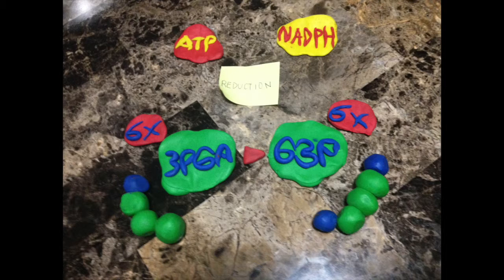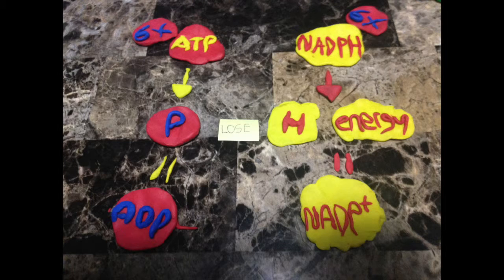The second step is carbon reduction. 6 ATP and 6 NADPH give energy to generate 6 G3P. This process is called reduction because ATP will convert into ADP, losing a phosphate atom to G3P, and the same as NADPH will convert into NADP, losing both energy and hydrogen.